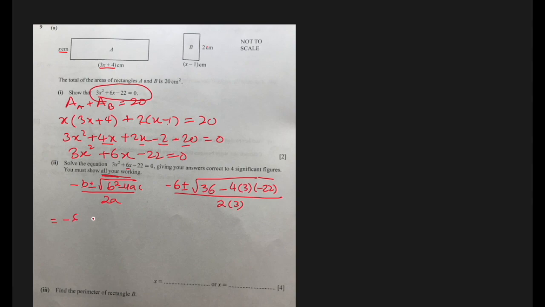So what do we get? Minus 6 plus minus the square root of 36 plus 12 times 22, which is 264. 264 plus 36 is 300, over 6. This can be written as 2 parts: minus 6 plus the square root of 300 over 6, and minus 6 minus the square root of 300 divided by 6.